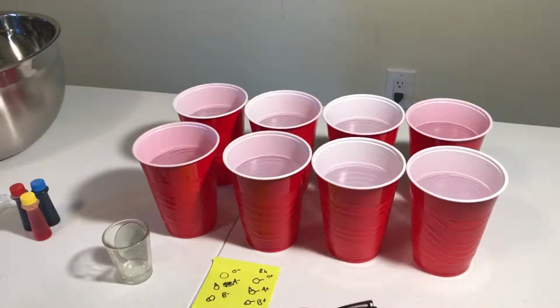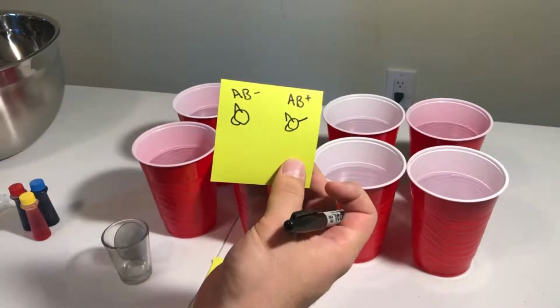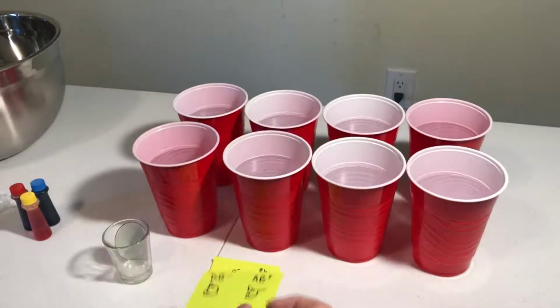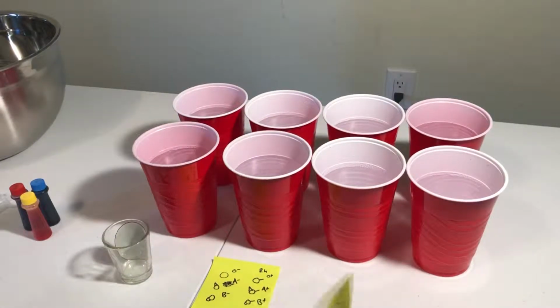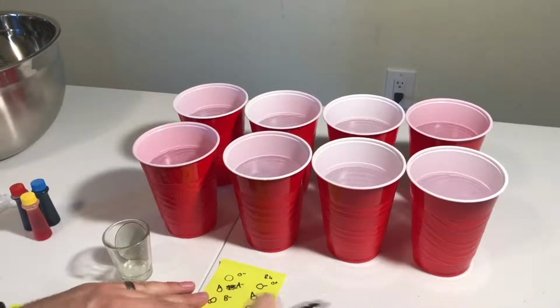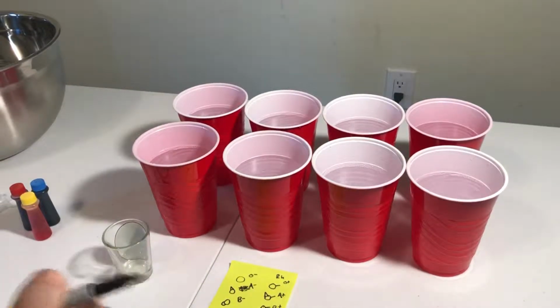No Rh factor, which would make it your AB negative, and then you also have your AB positive, which would have the A antigen, the B antigen, and the Rh factor, which would look something simple like that.